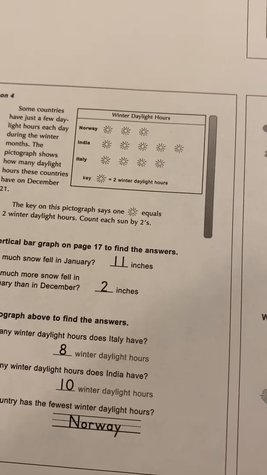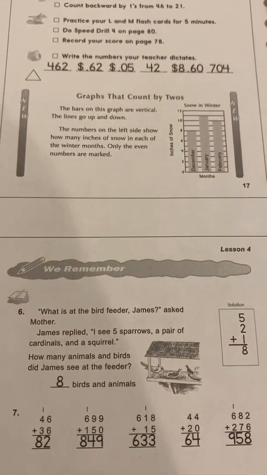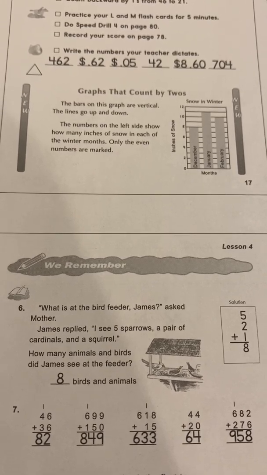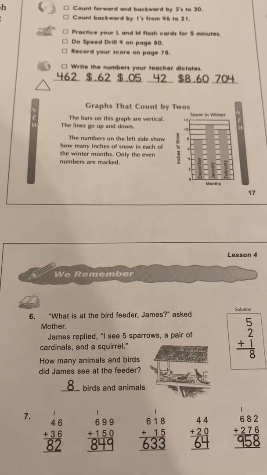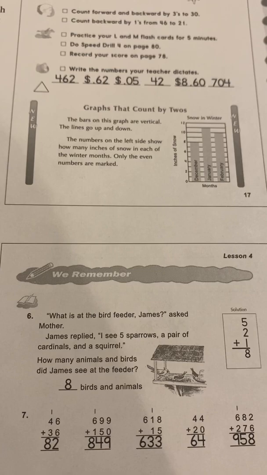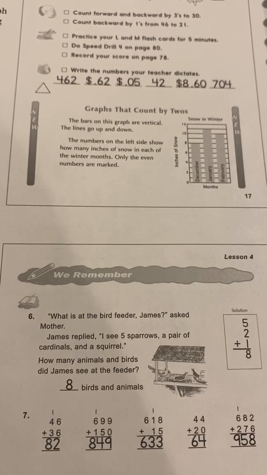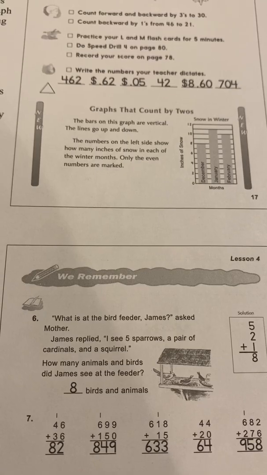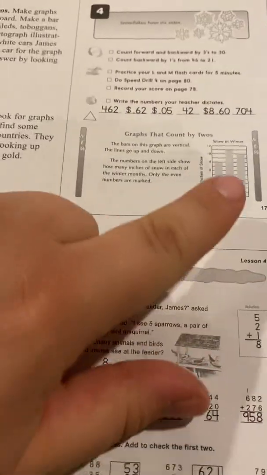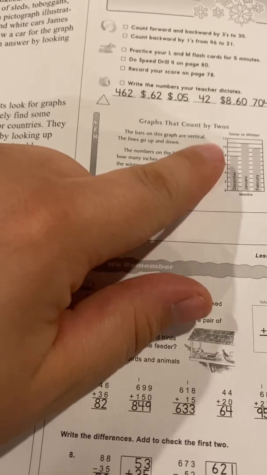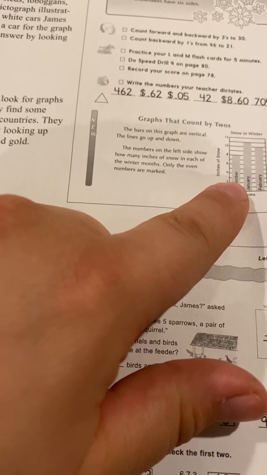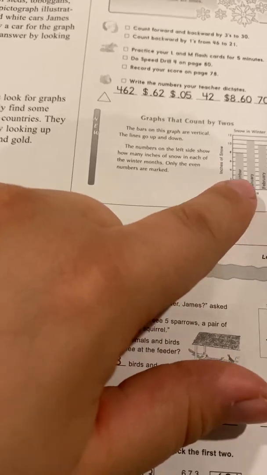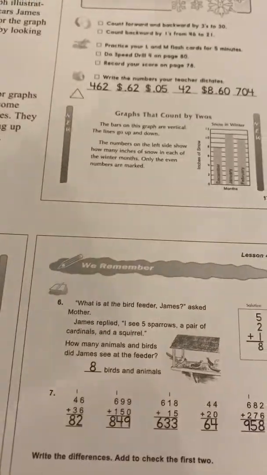Then she will move on to the new concept, graphs that count by twos. The bars on this graph are vertical. The lines go up and down. Vertical means going up and down. The numbers are on the left side. They show how many inches of snow in each of the winter months. Only the even numbers are marked. Make note, they're numbered by even numbers. It counts by twos, but it does have 1, 2, 3, 4. It has enough lines to count every single number.